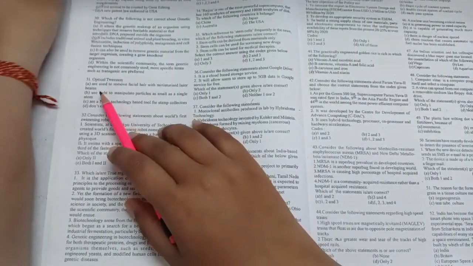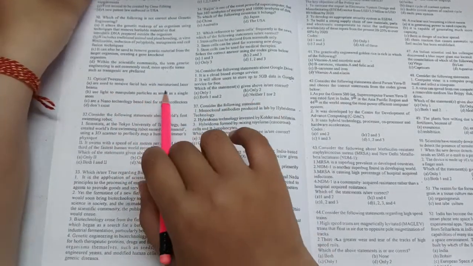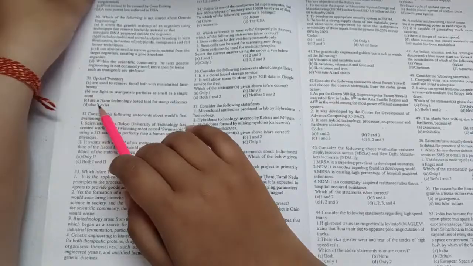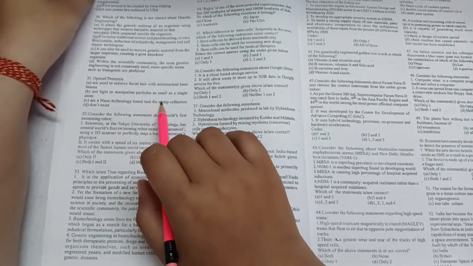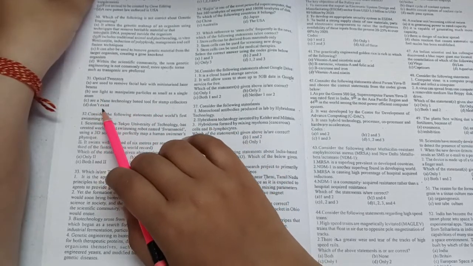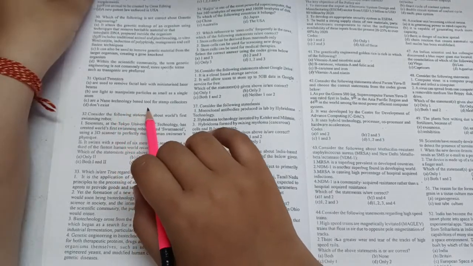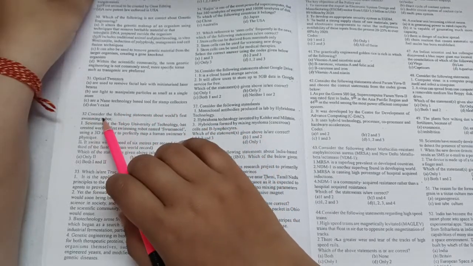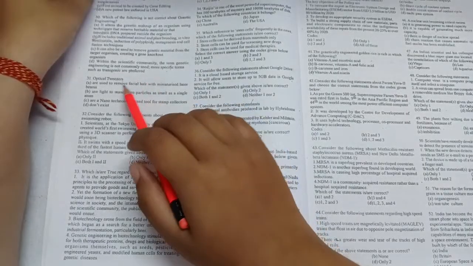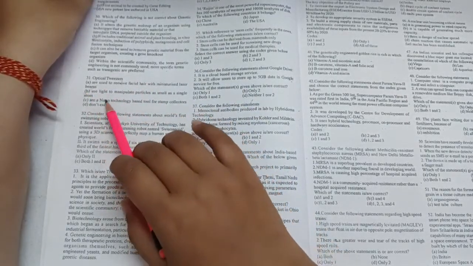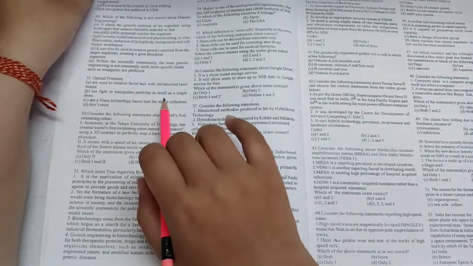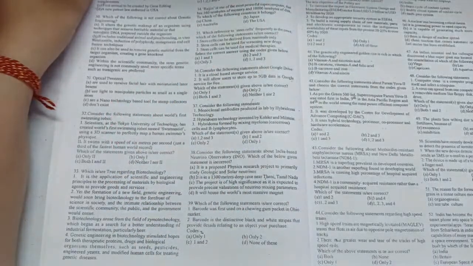Optical tweezers are used to remove facial hair with miniaturized laser beams. Use light to manipulate particles as small as a single atom. Are a nanotechnology based tool for stamp collectors. Don't exist. तो इसका आंसर है ऑप्शन बी. Use light to manipulate particles as small as a single atom.